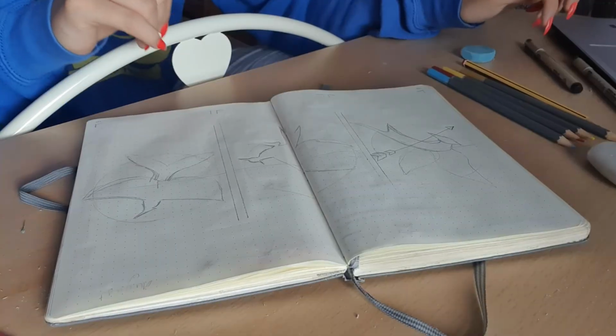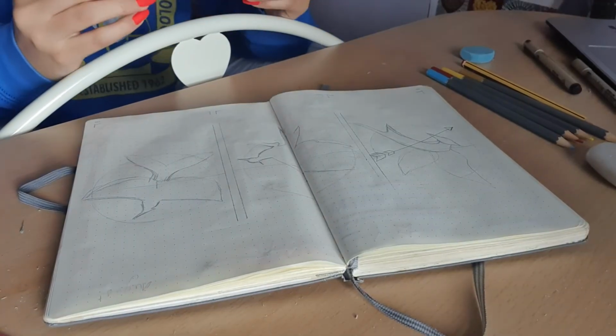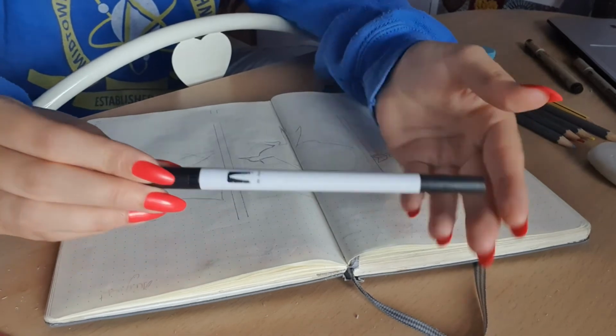I've just grabbed my Pigment Micron in the size 08 to fill in the whole of the circle and the arrow in the first one.